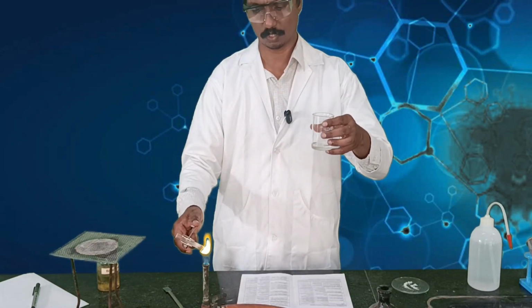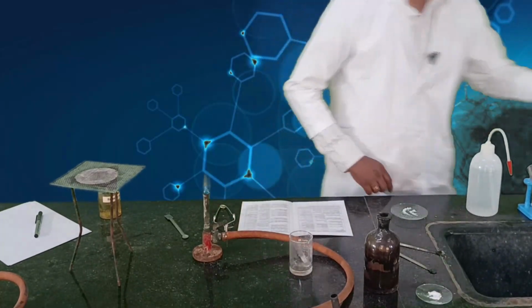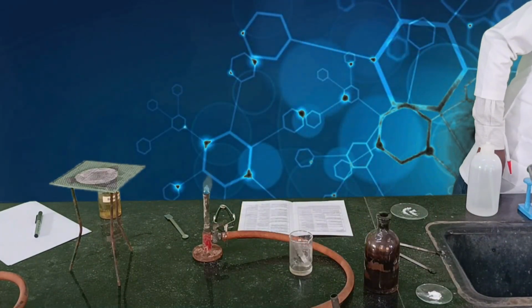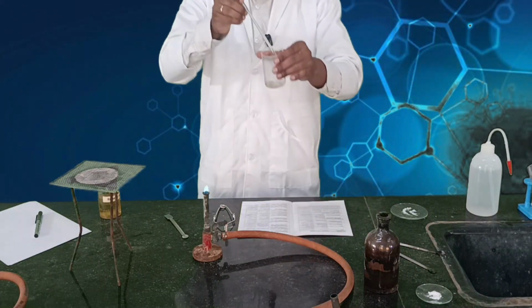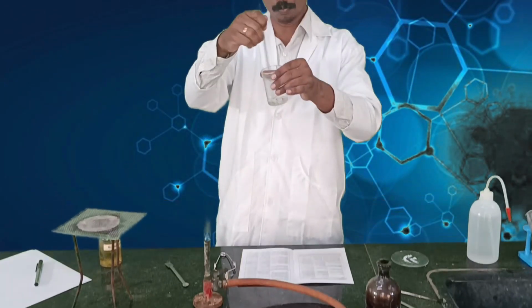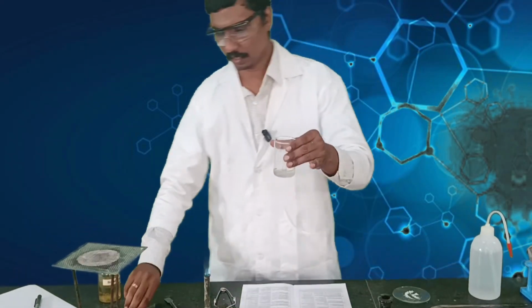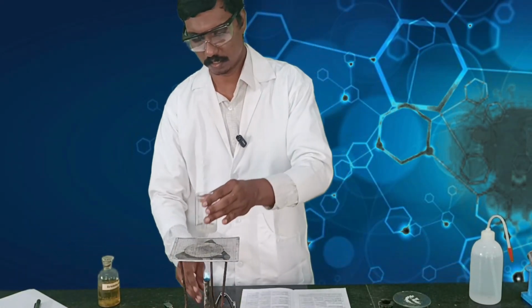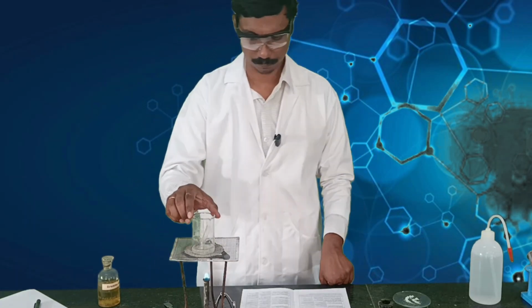a beaker which contains about 10 to 15 ml of water, and you have to break this test tube. You take a glass rod and you break this fusion tube, mix it well, and then heat this mixture for about 30 seconds or so.